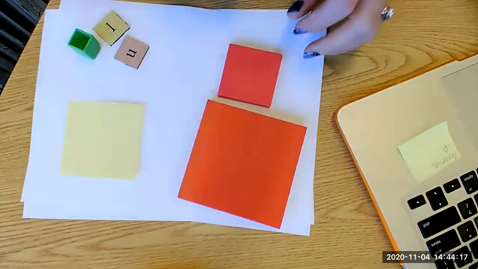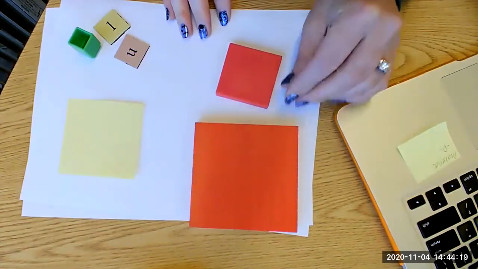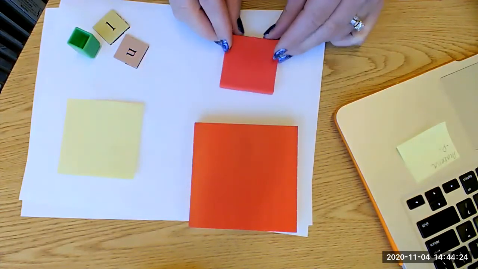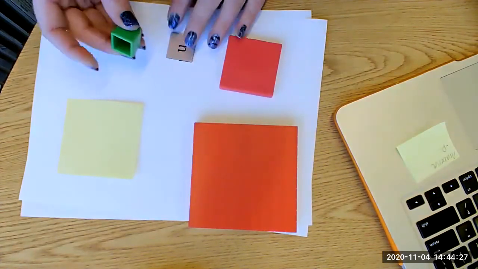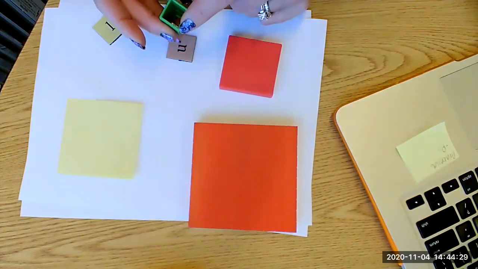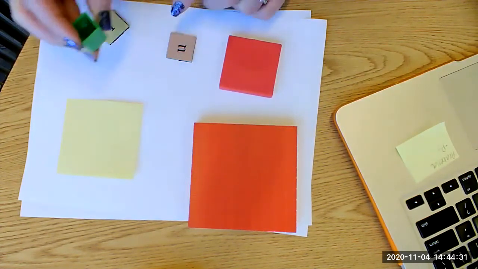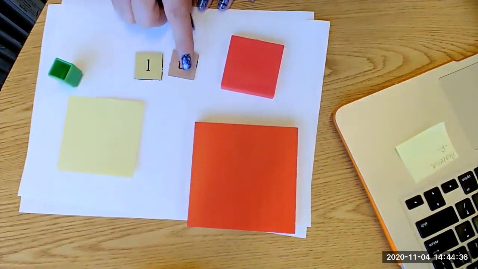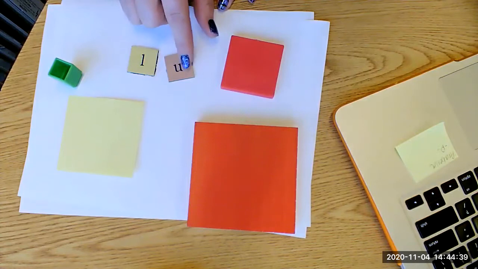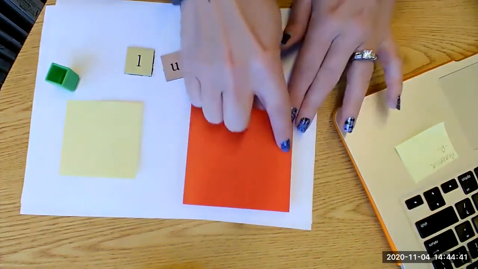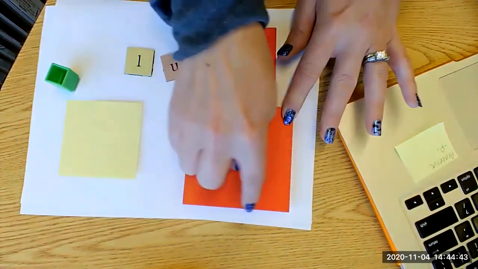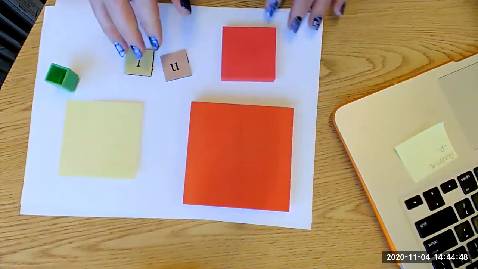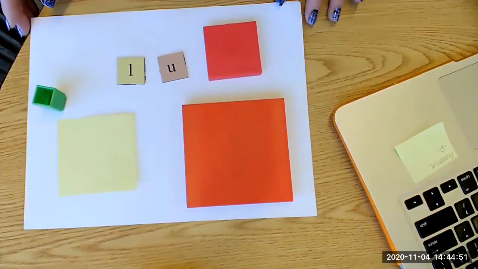I have a Post-it note. I have a block. I have a cube that has this shape on the bottom. I have some of our letter tiles, our L and our U. And this is actually called a flat, and it's part of the blocks that we'll use later on in the year. What do you notice about all of these shapes that you see right here?